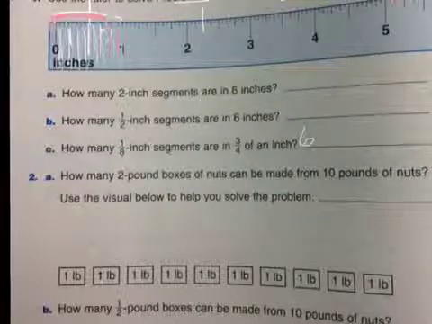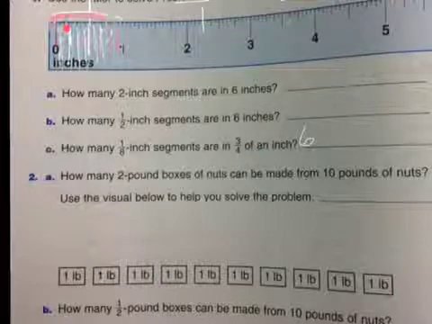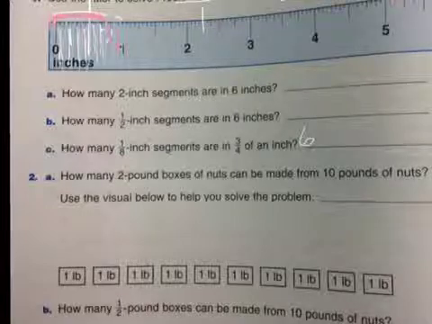In question C, we're asked how many 1/8 inch segments are in 3/4 of an inch. And we were able to answer that we had 6 simply because we drew it. We drew 3/4 of 1 inch, and then we found the 1/8 and we colored them in and we were able to count up to 6. And that's how we did it. But we can also do it by using division.